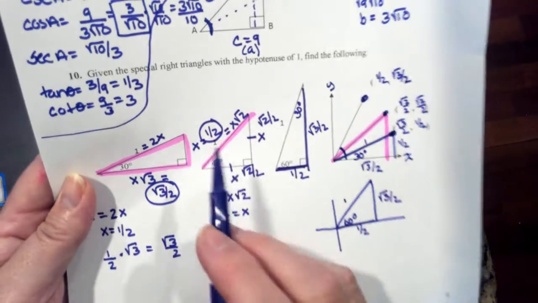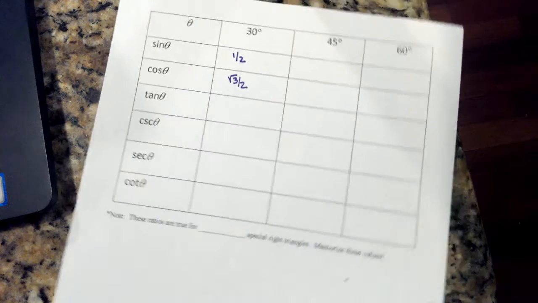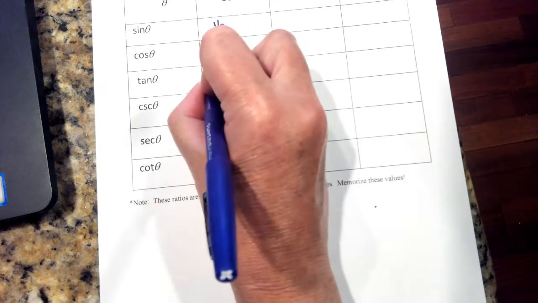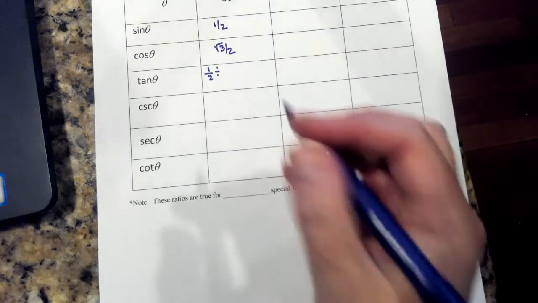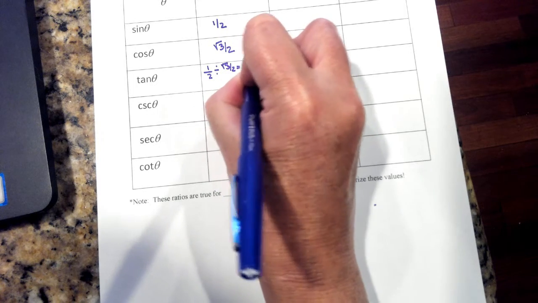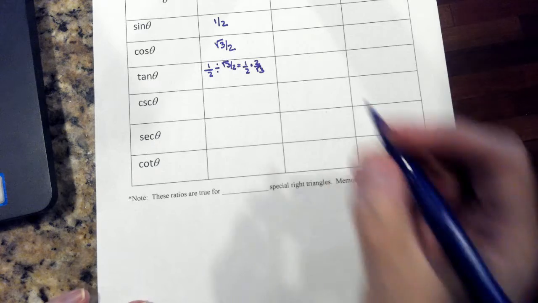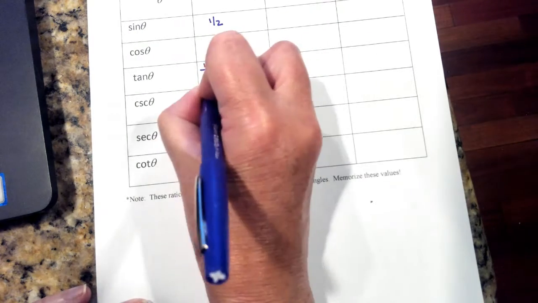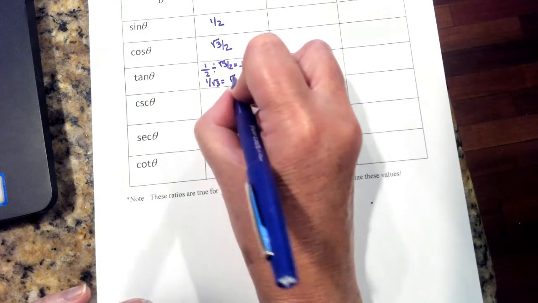Tangent is the opposite side divided by the adjacent side. So 1/2 divided by square root 3 over 2. So 1/2 times 2 over square root 3. So I end up with 1 over square root 3, or when I rationalize that, that's square root 3 over 3.